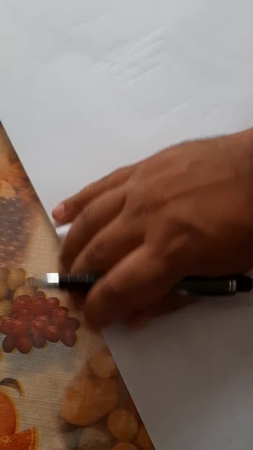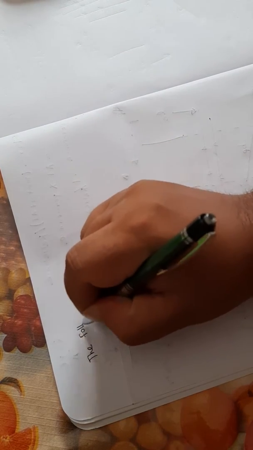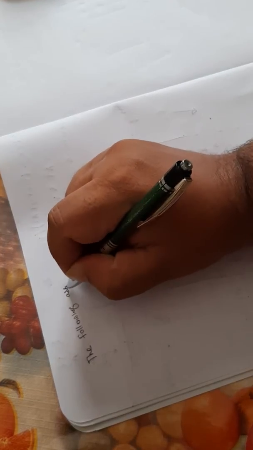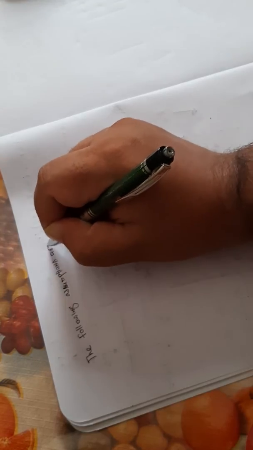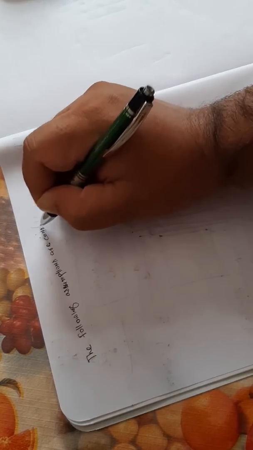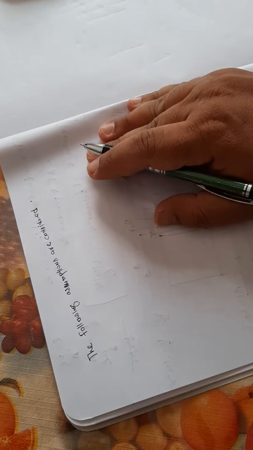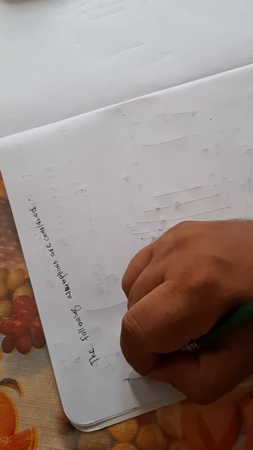The following assumptions are considered. Number one assumption is that the effect of magnetizing current on reluctance and the effect of saturation of iron is neglected.